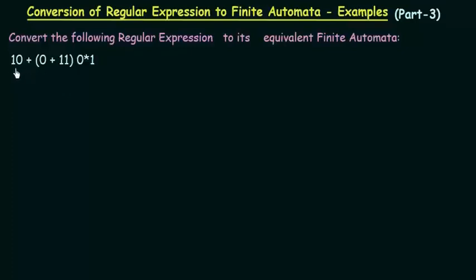Alright, so here if you see, we have 1 0 and we have a plus symbol, that is OR, and we have this sequence that follows. So for my first step, I will treat this 1 0 as a single symbol and 0 plus 1 1 and 0 closure 1, this whole thing, I will treat as another symbol. So let us design it in a simple way like that.